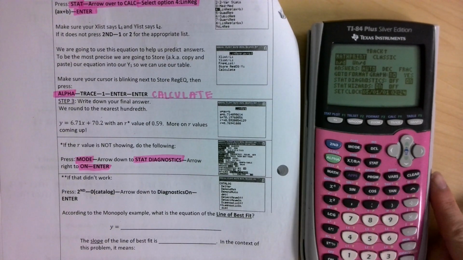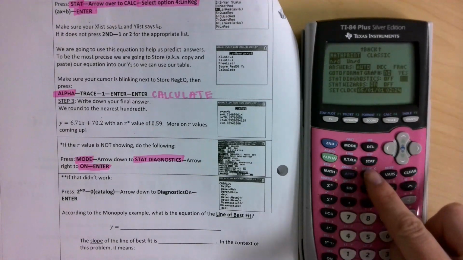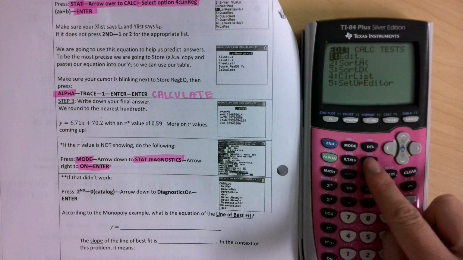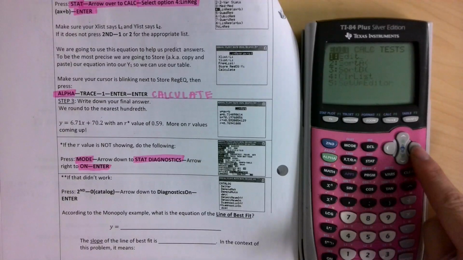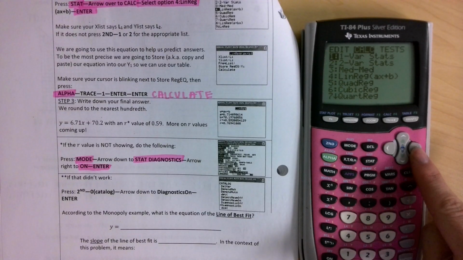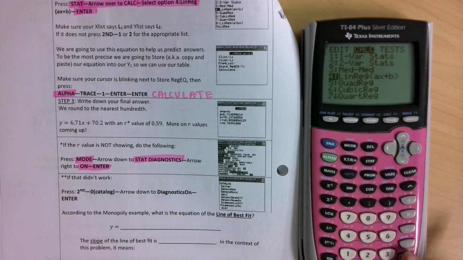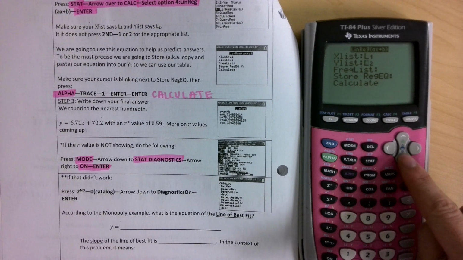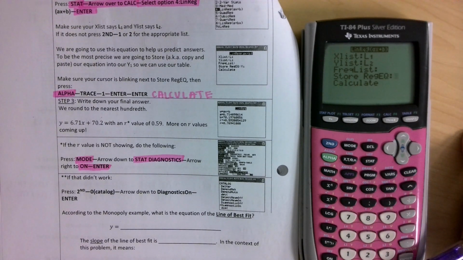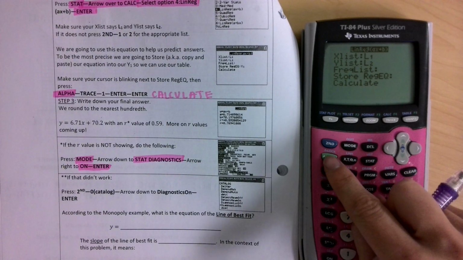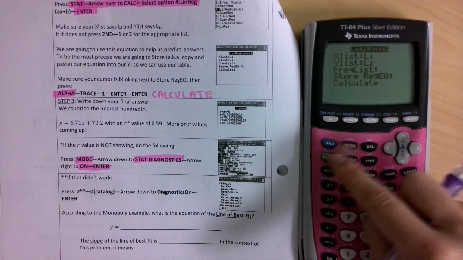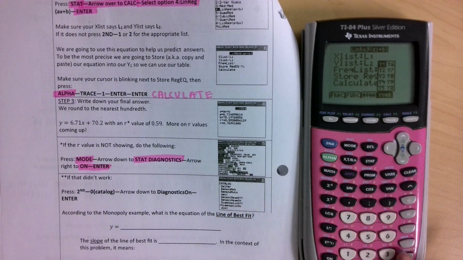So let's practice that again. To get that line of best fit, we hit stat, we went over to calculate, and then I'm going to go down to number 4 where it says linear regression. I'm storing my equation by hitting alpha, trace, and then enter for Y1, and then I'm going down to calculate.